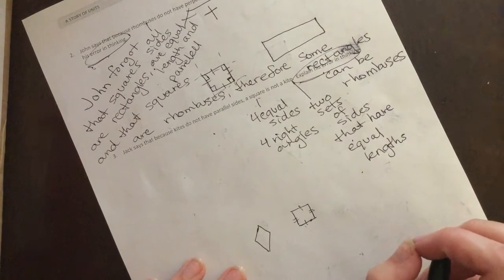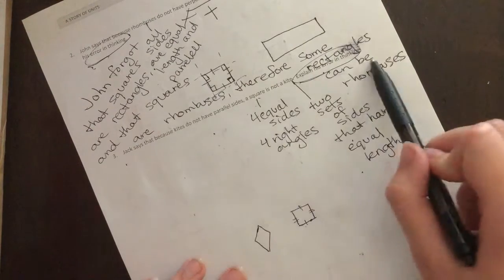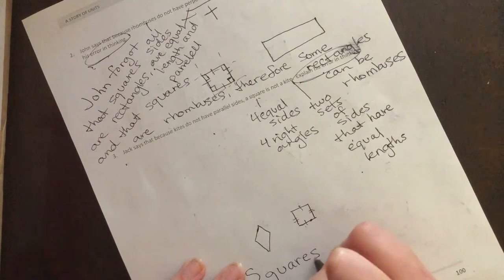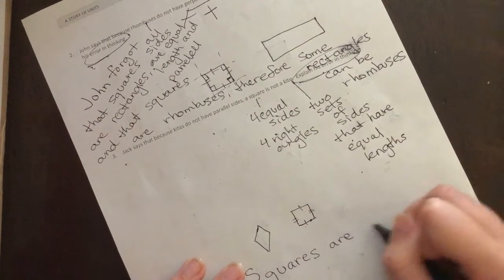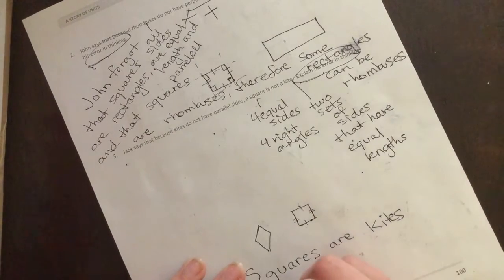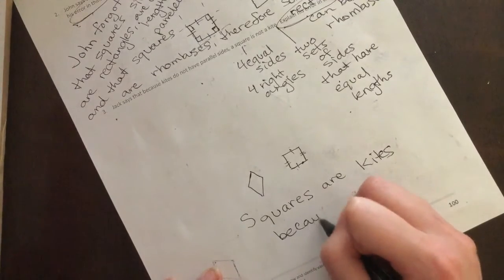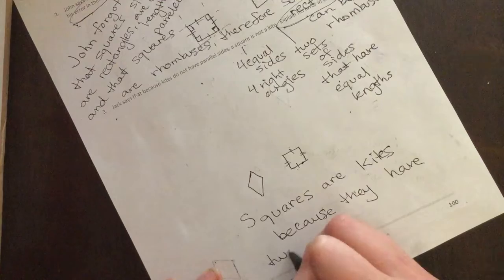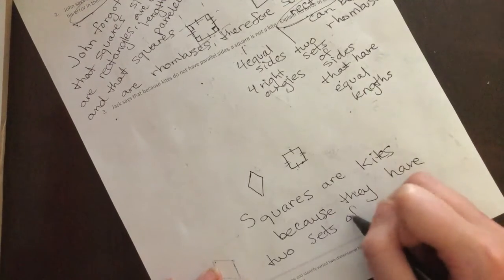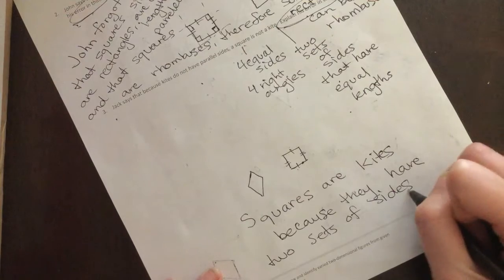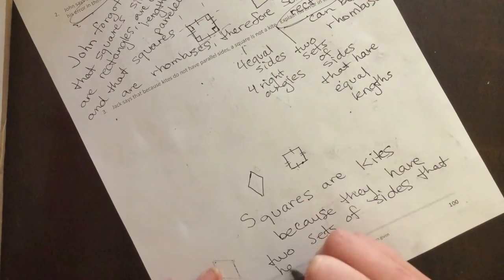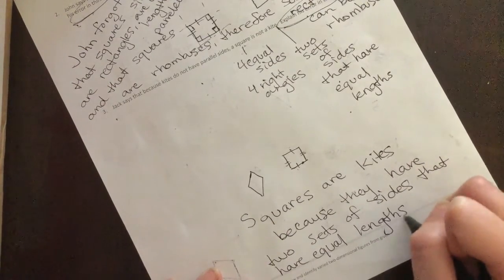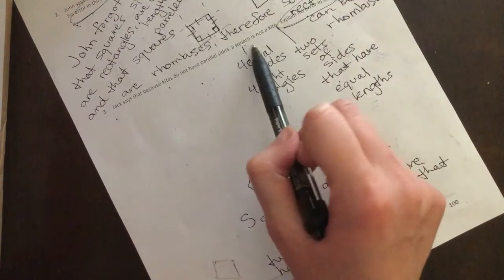So, Jack is incorrect because squares are kites because they have 2 sets of sides that have equal lengths. The fact that they have parallel lines does not keep them from being kites.